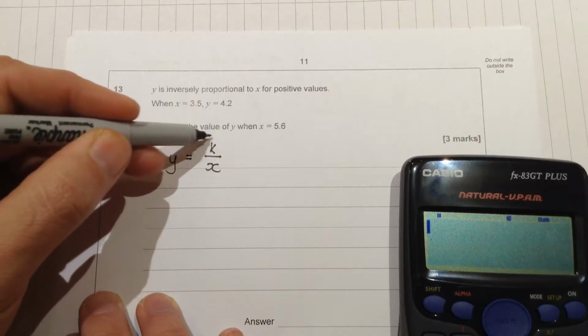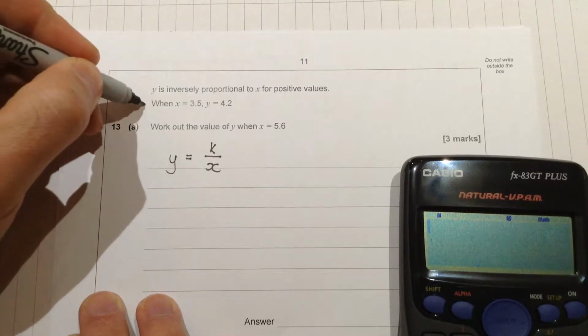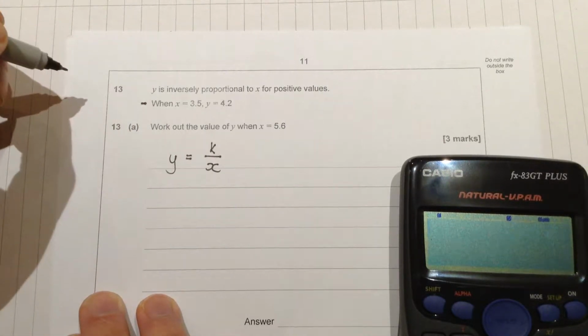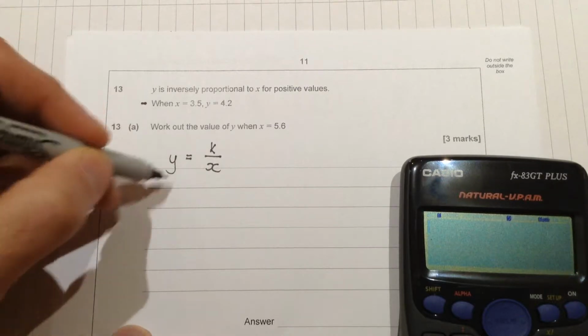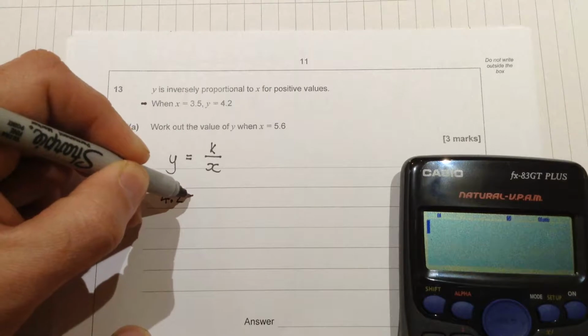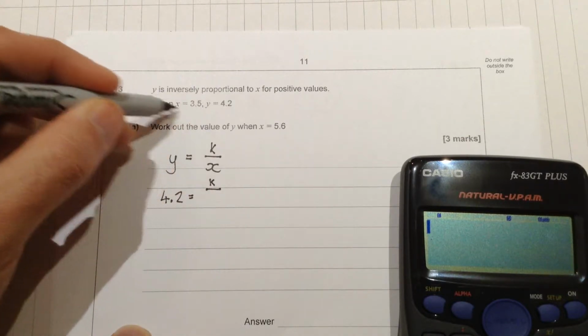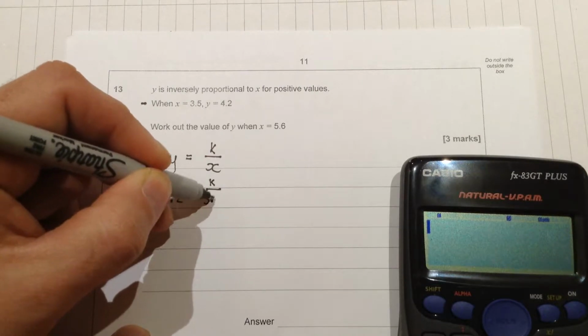We need to try and find this value k, this constant value that links the two together. The way that we do that is start off by substituting in these two values. So instead of saying y, we put 4.2 is equal to k over x, which it says is 3.5.